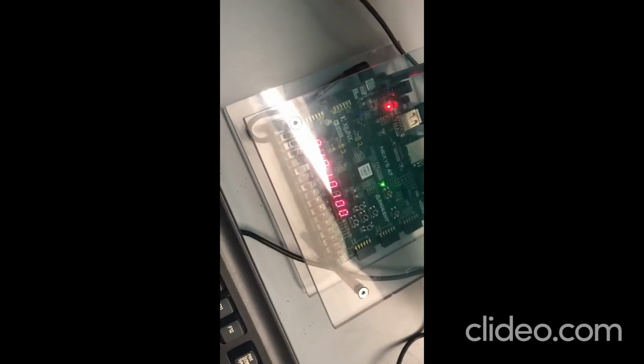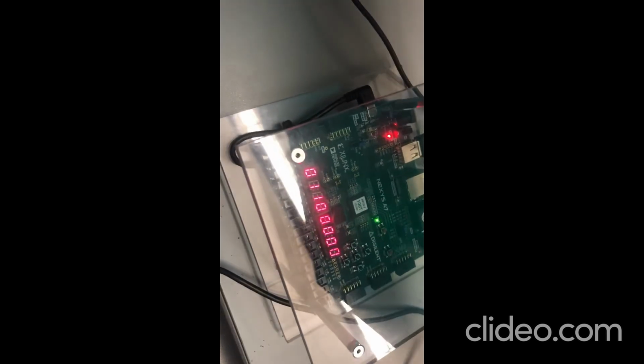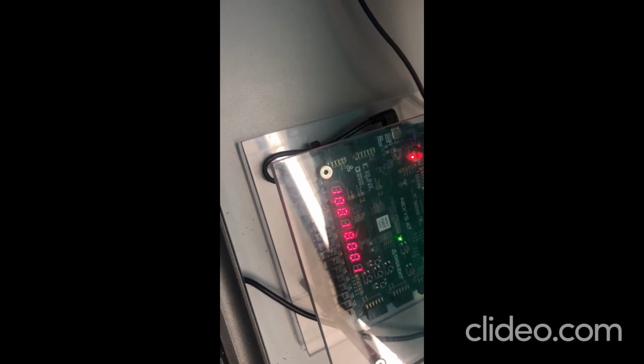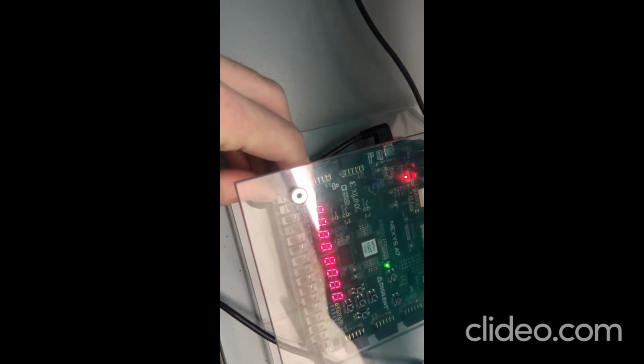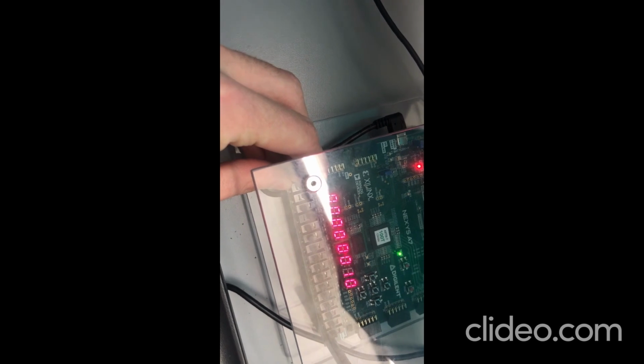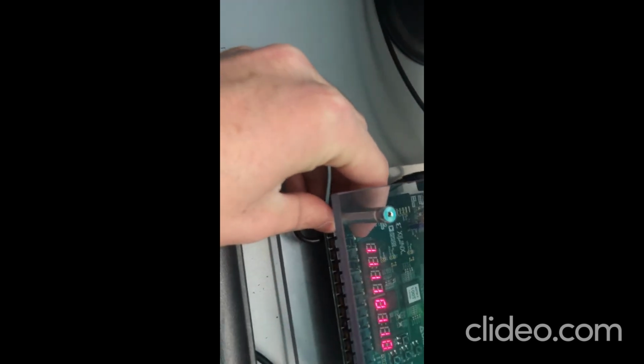So at first we wanted to display each number on one of the 4-digit 7-segment displays, but we thought it was better to display each number in binary on the 7-segment digits. And so we added a switch here that would switch the display between the two numbers. And the output is shown on the VGA as shown before.